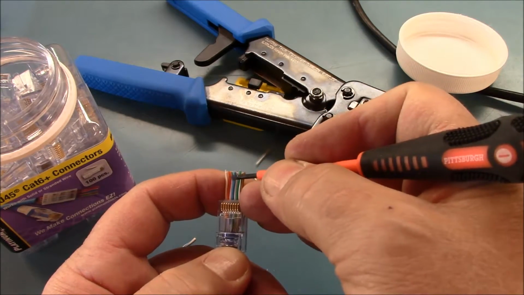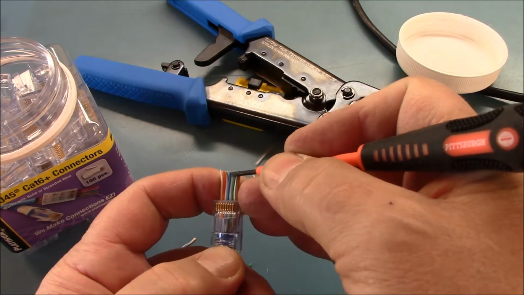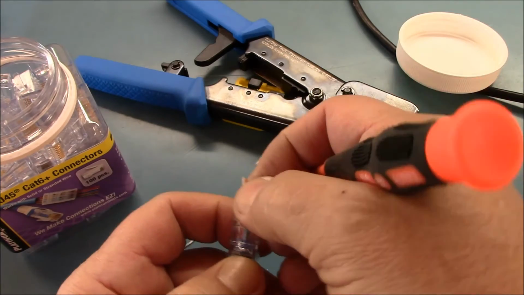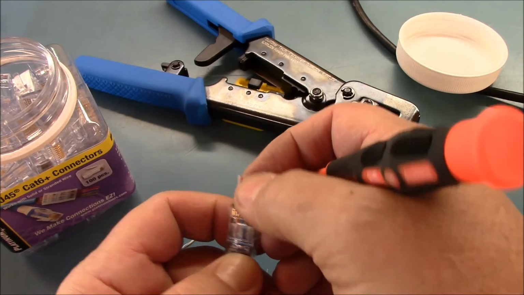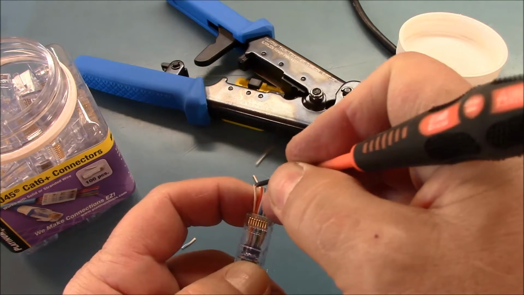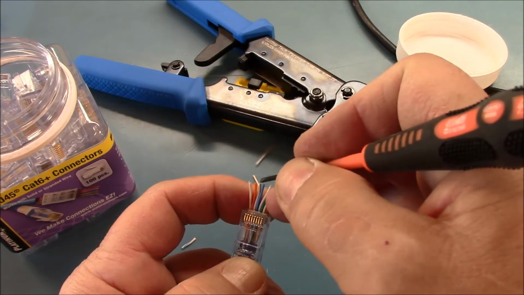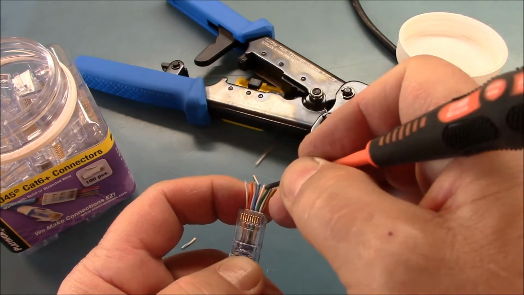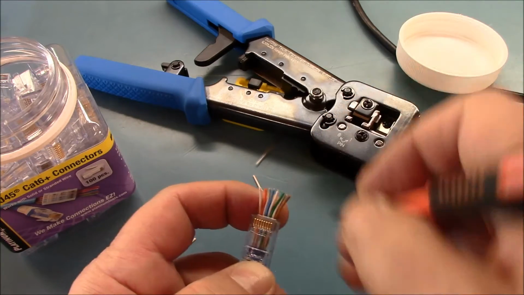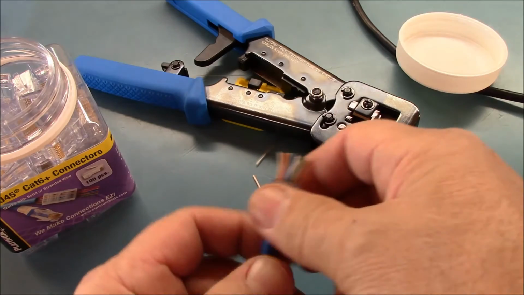And then we've got, where is it? Okay, we've got white, green back there. Let me spread them apart a little bit. Okay, so we got white, orange, orange, white, green, blue, white, blue, green, and then white, brown, and brown. So yeah, it looks like we're good to go.